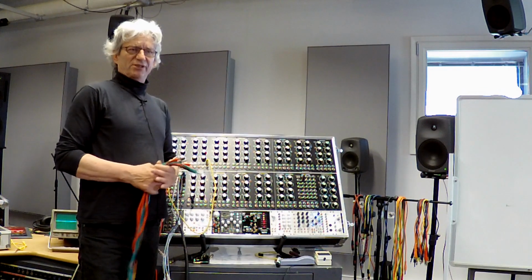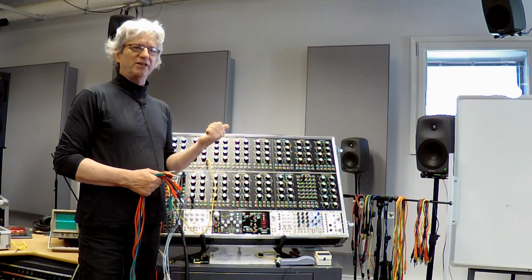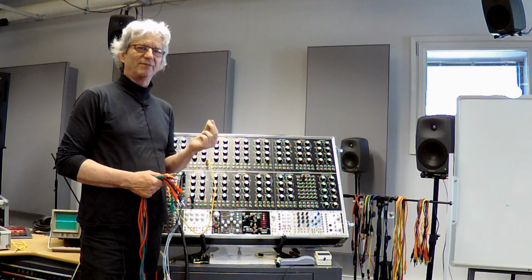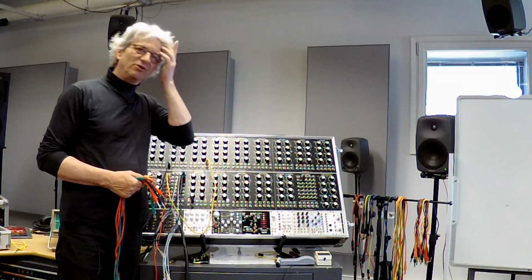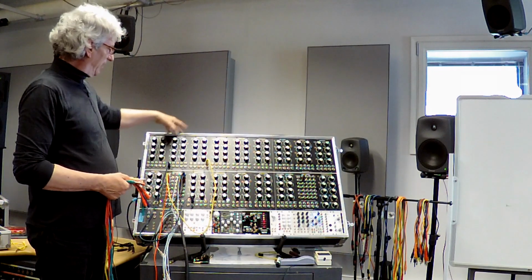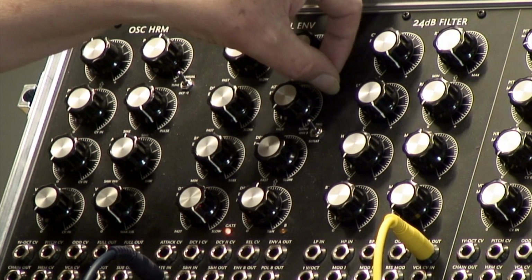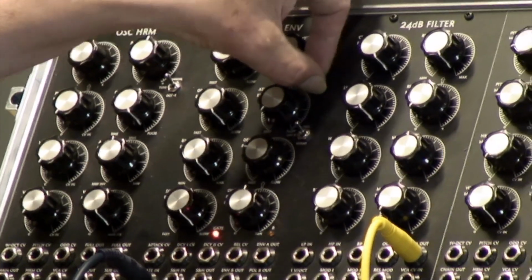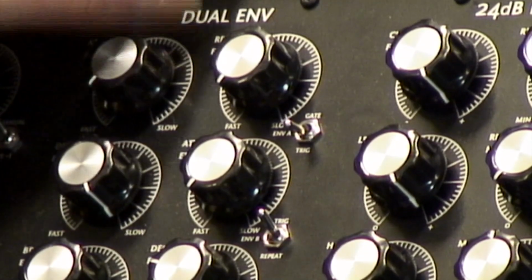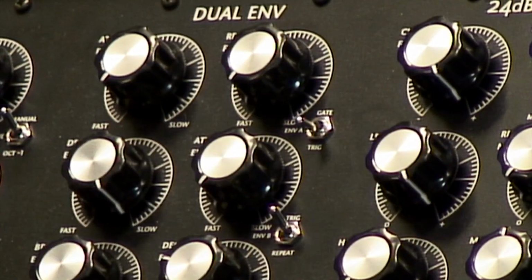But if you do sequencing and you control it from a sequencer, very often the pulses that come from sequencers are quite short, and that means that the envelope does not have enough time to sort of get up to volume. And for that I introduced a switch here, which in the top position it sets gate, that means keyboard player, and in the down position it says trig, and there that means sequencer or drone or whatever.